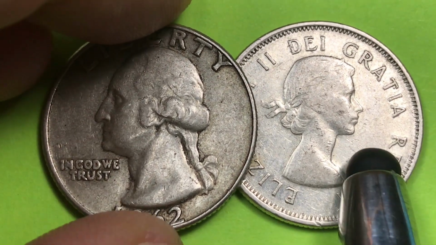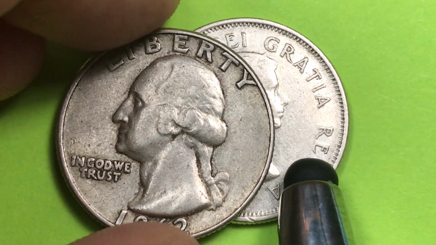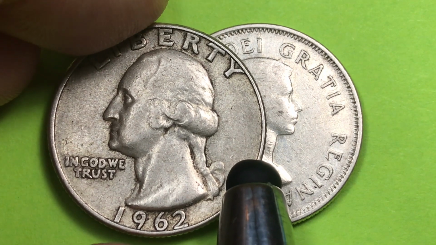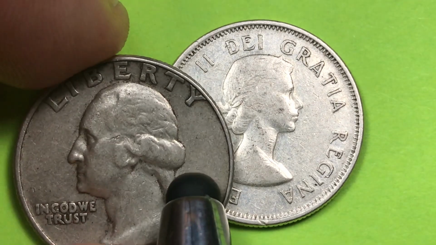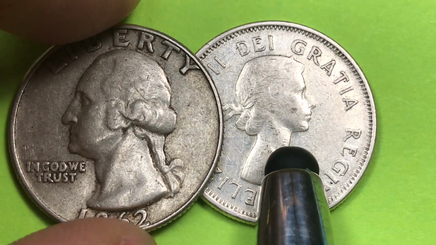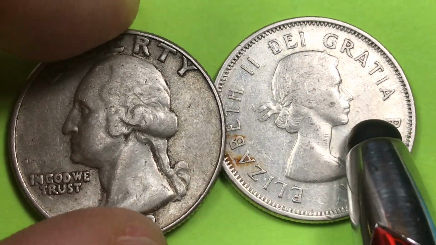So these Canada coins lasted a while longer than the US coins because they were cheaper to make and they had less silver in them. The United States right now, this is worth about $3.40 in silver bullion alone. The Canada coin is worth $2.80. So it's worth about 50 cents more just in bullion alone.